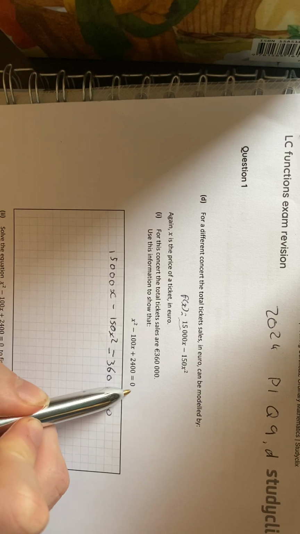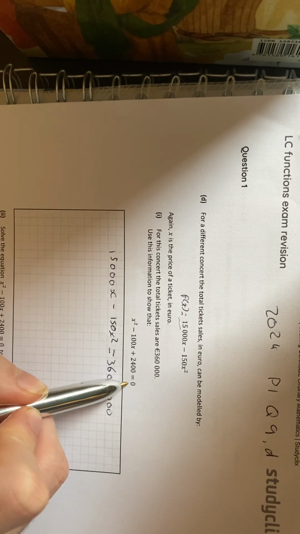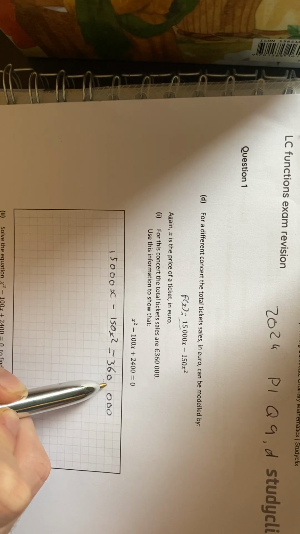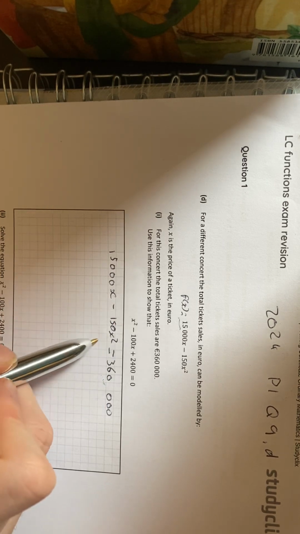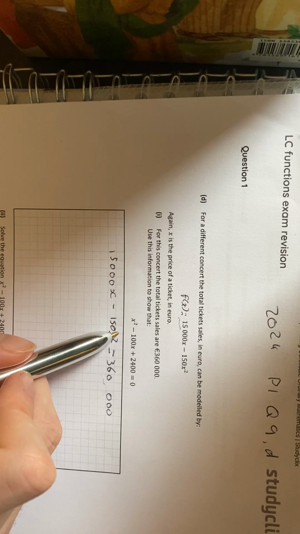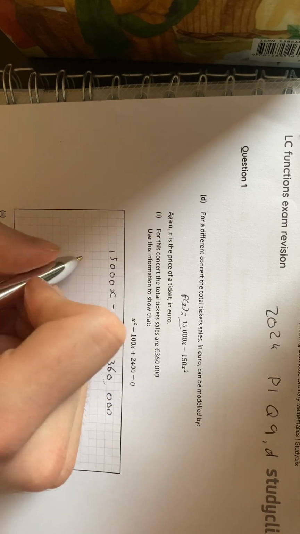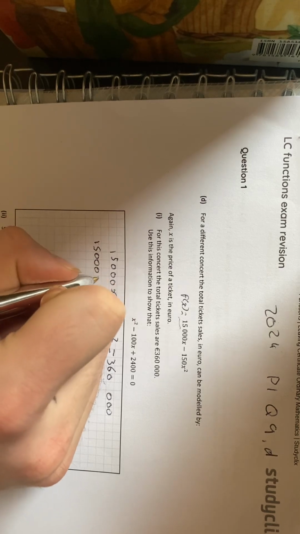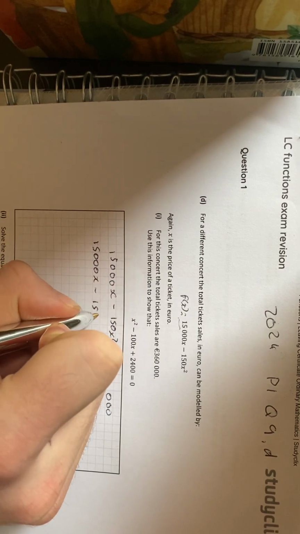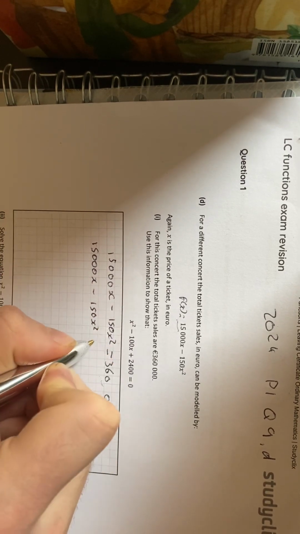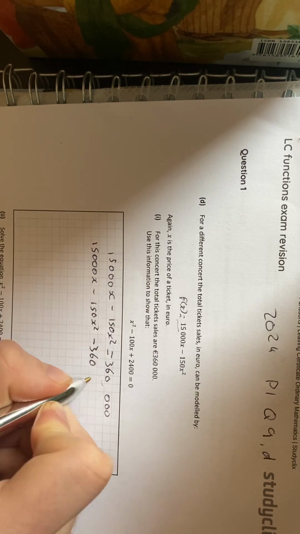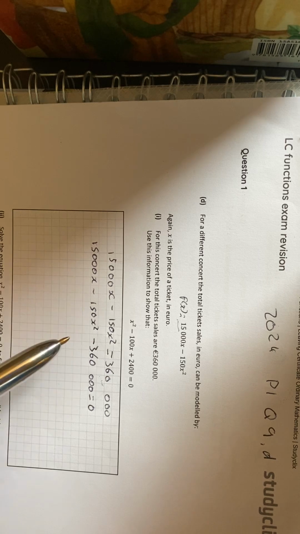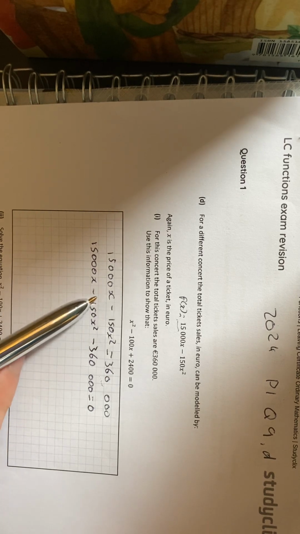So the first thing we notice about this function is it has a 0 on the right hand side. So we want a 0 to be on the right hand side of this as well. So to do that, the 360,000 needs to go somewhere. So it's going to go over the equals sign and the sign is going to change. So my next line would be 15,000x minus 150x squared minus 360,000 equals 0.